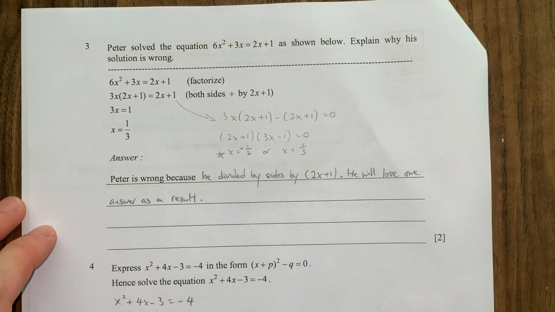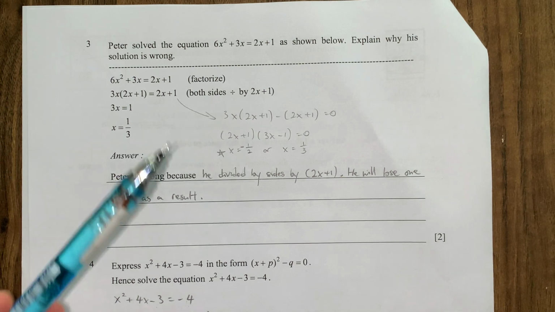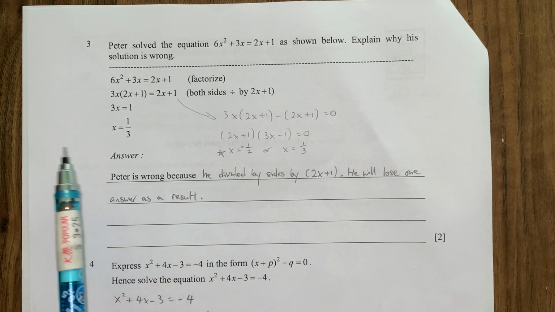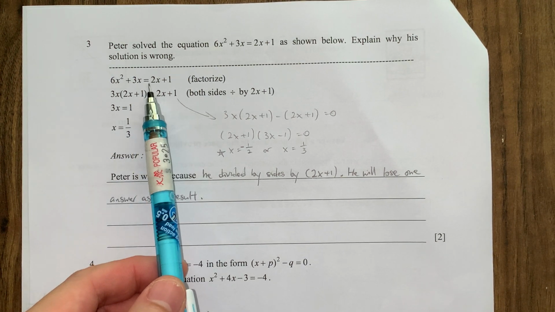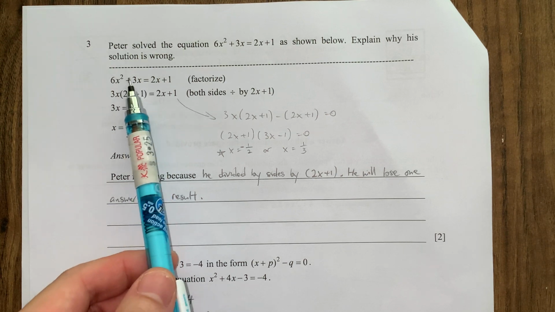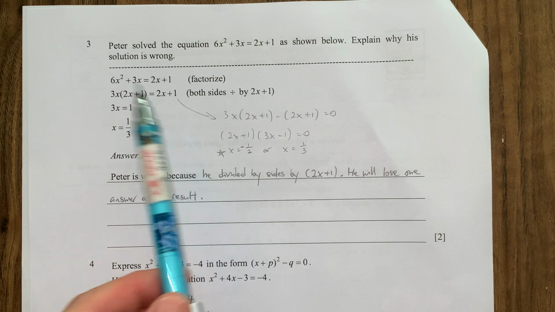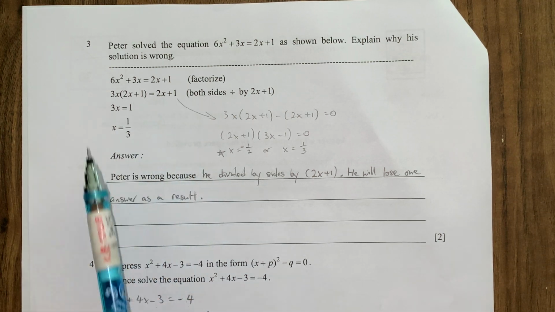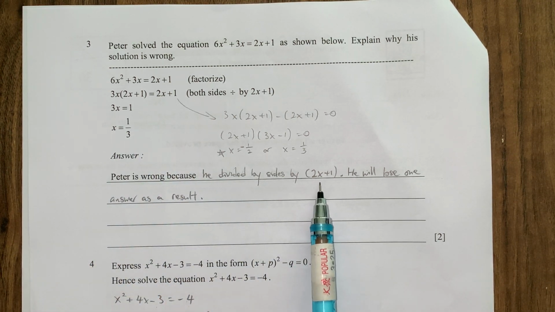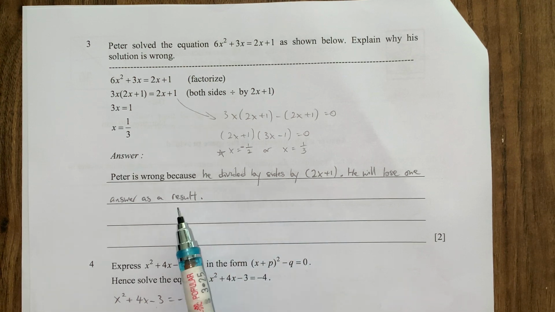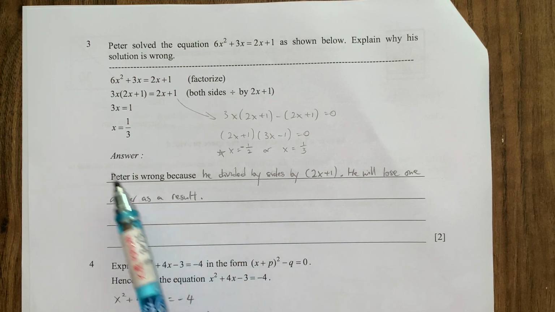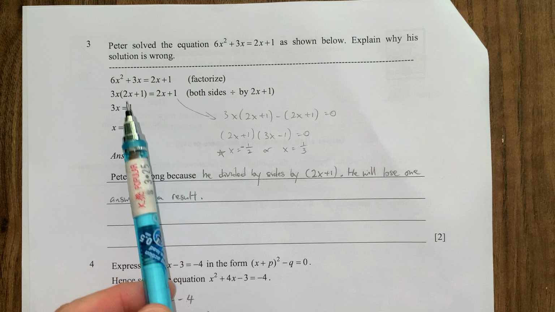Okay, so this is the question 3. This is to ask you why this working is wrong. You can see that they factorize this one, so get here, and then they cancel both by 2x minus 1. So actually this is the mistake. Okay, you cannot cancel 2x minus 1 because you're going to lose one of the answers. So let me just demonstrate what the correct working should be.